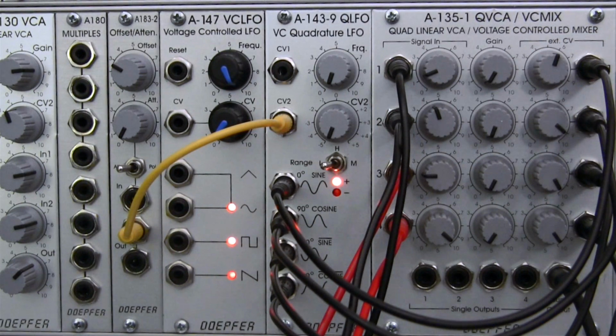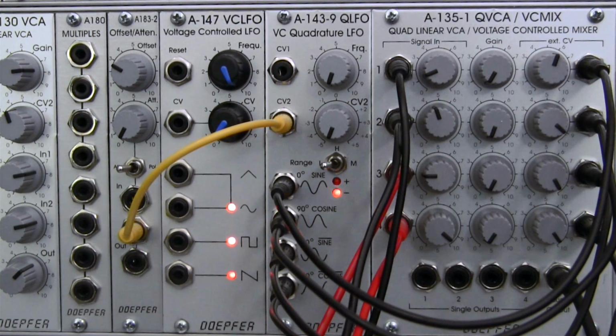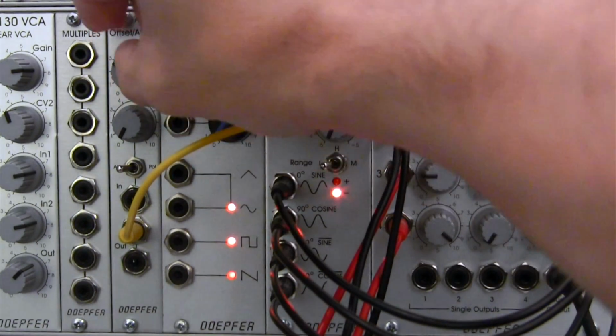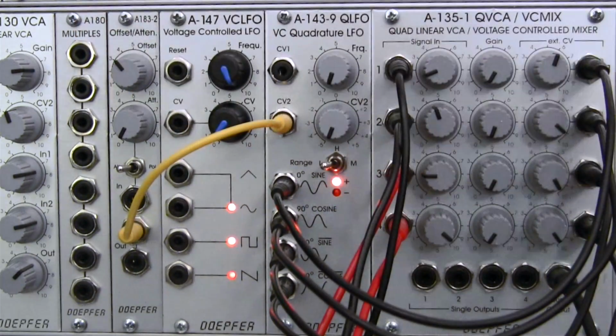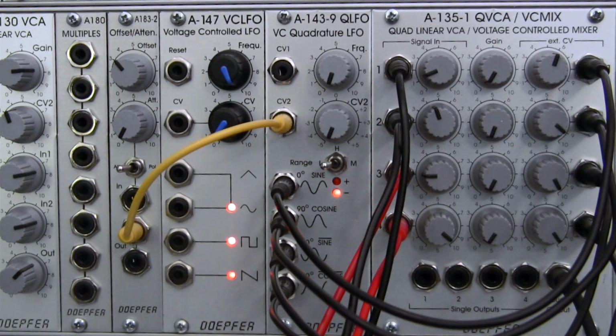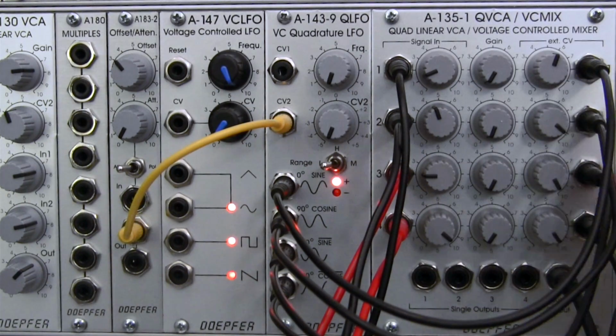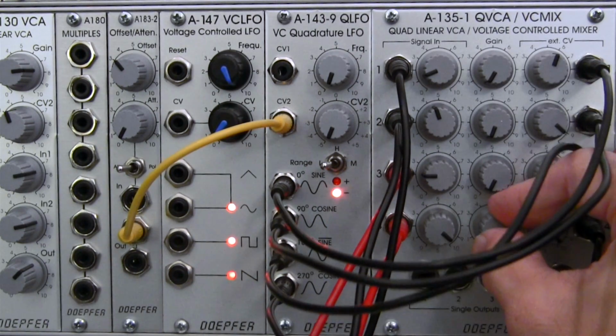Now I'm only doing this because I wanted to be able to hear, at least a little bit closer, the 4 different waveforms, maybe a little more distinctly. There we go. And I'm going to actually do one more thing. I'm going to bring the gain of this one up a little bit.